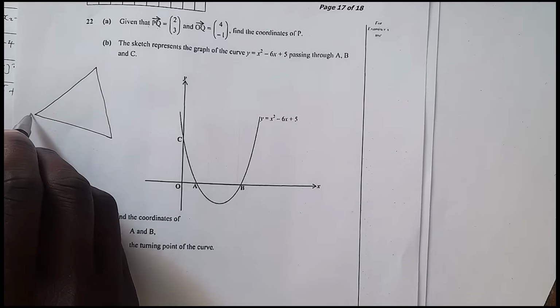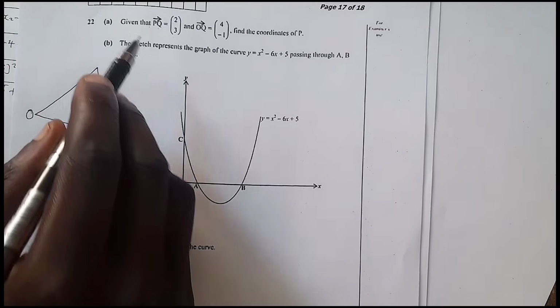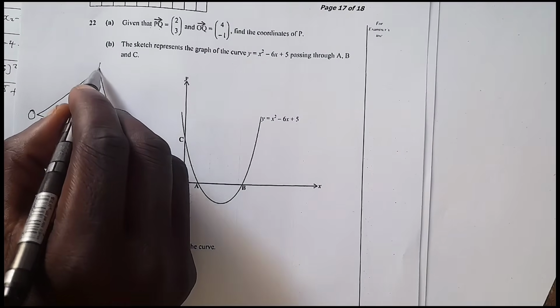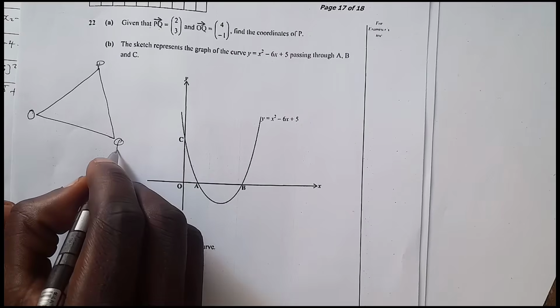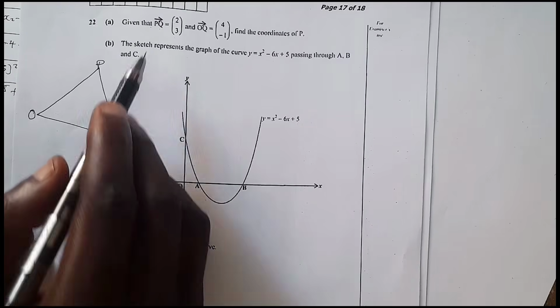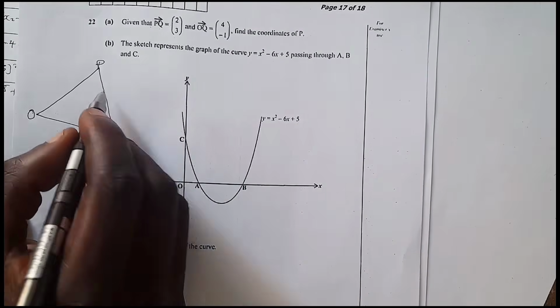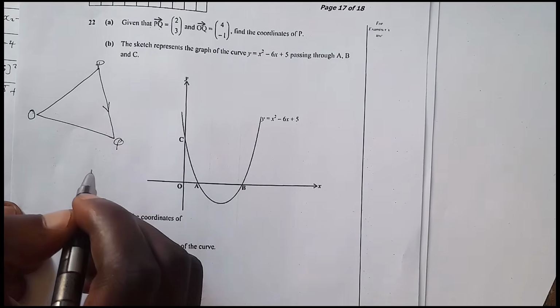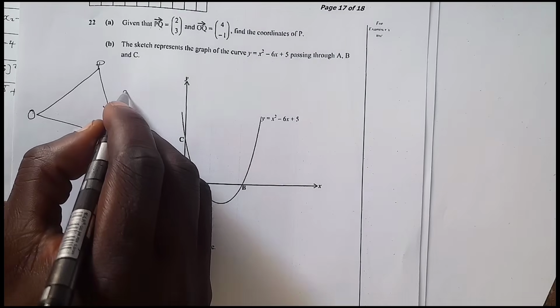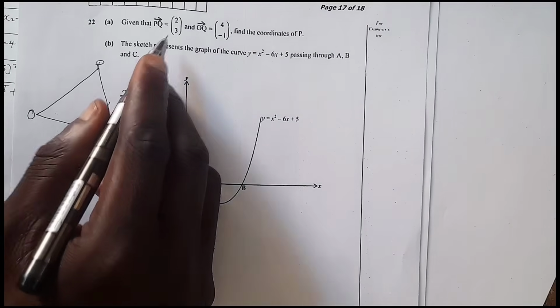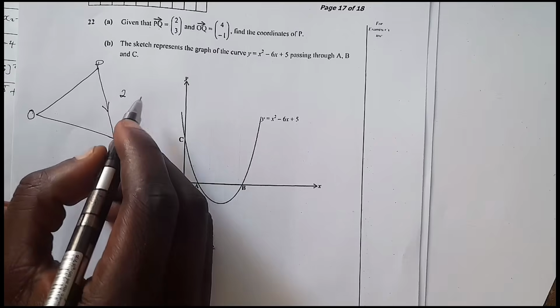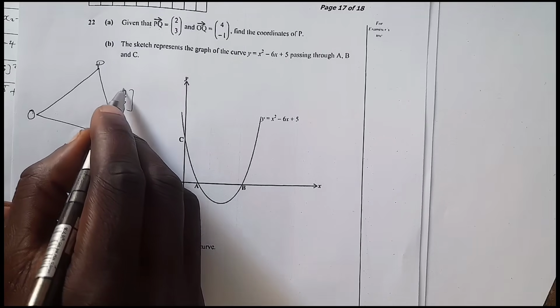Okay? If this is origin O, you have PQ, right? Then let's say this is P and this is Q. And they're saying PQ, P to Q, this direction, is 2, 3. This is the same as 2, 3. Are we together? 2, 3, like this.